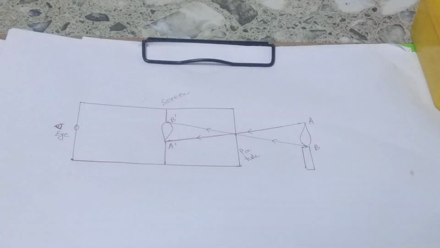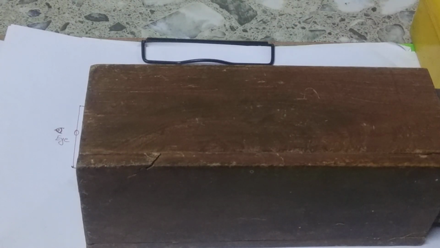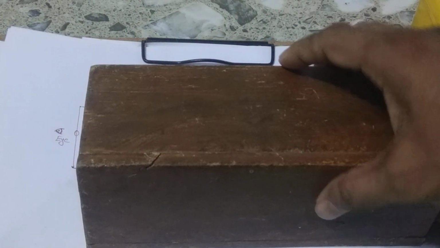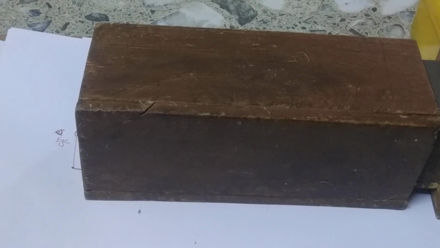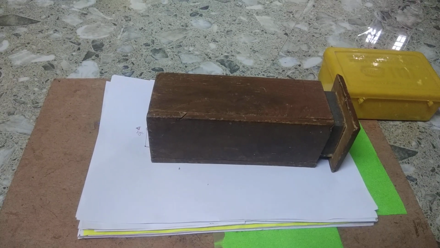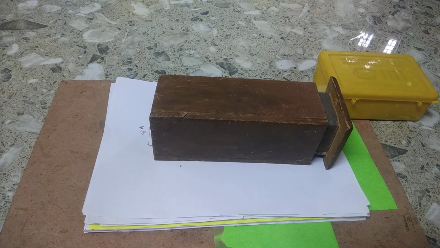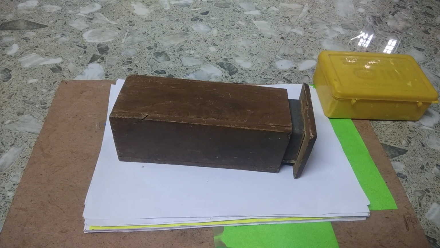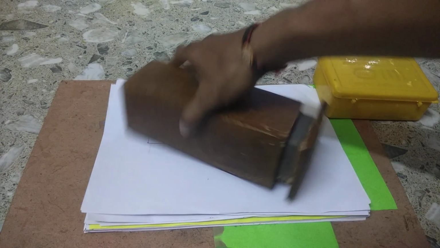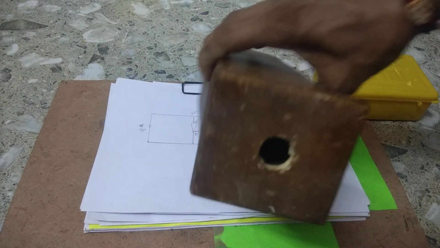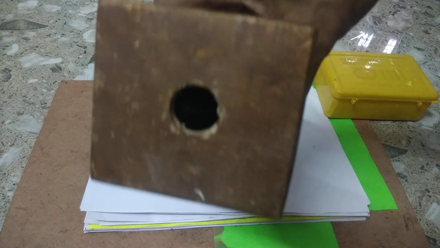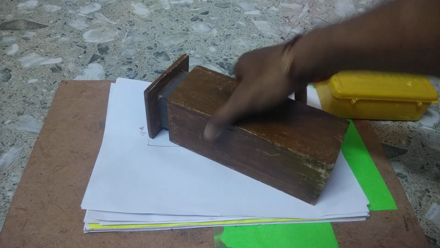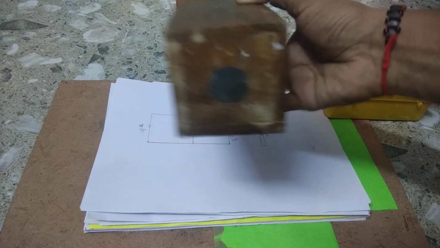You see here, this is our pinhole camera. Now you can see the various parts in a pinhole camera. You see here, this is the eye hole through which we can see the image, right? And on the other part, there is a pinhole.